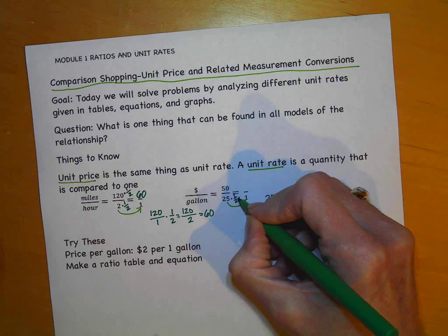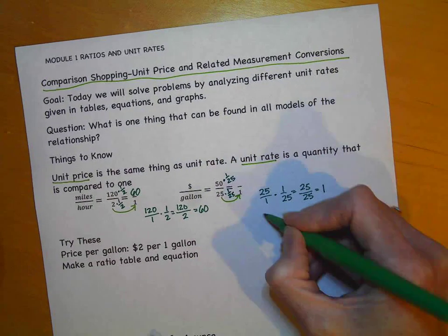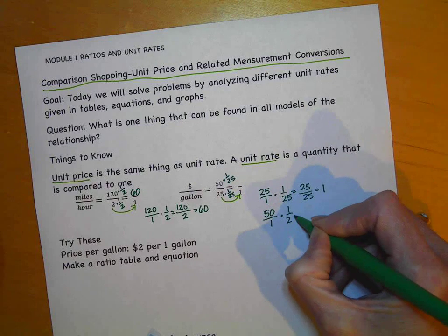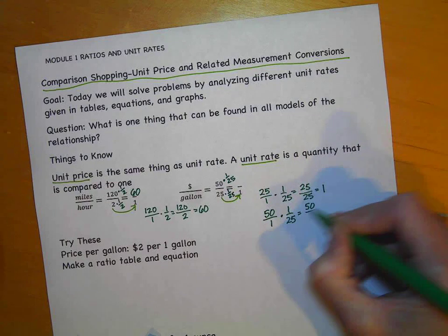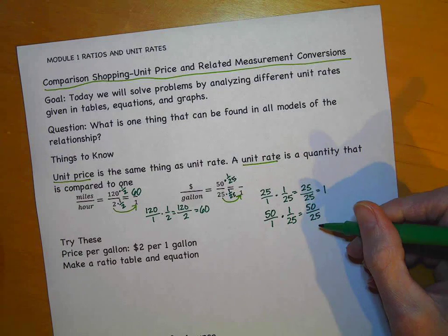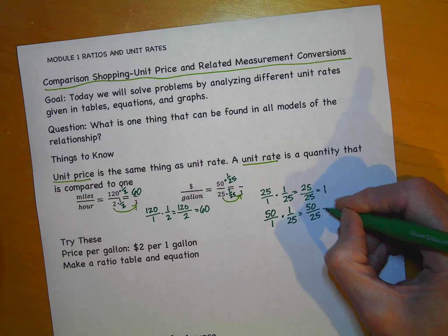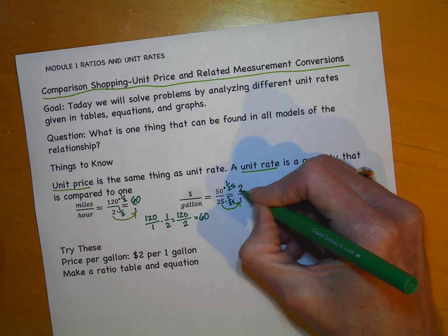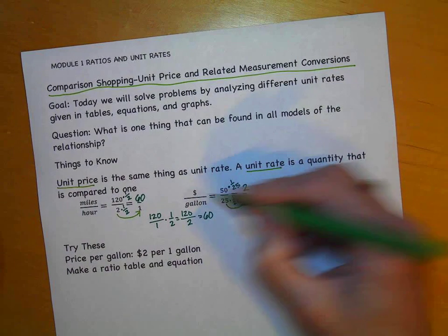What you do to one side, you have to do to the other. We're going to multiply by 1/25. So now we take 50 over 1 times 1 over 25. 50 times 1 is 50. 1 times 25 is 25. And then think of money. If you have 50 cents and you're dividing it by 25 cents, you're asking how many 25 cents are in 50 cents, and the answer would be 2. So your unit price is $2 for every 1 gallon.